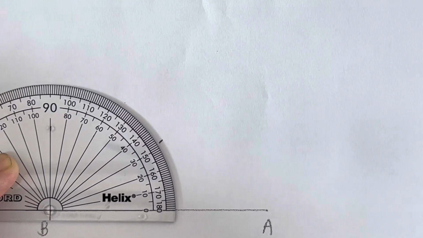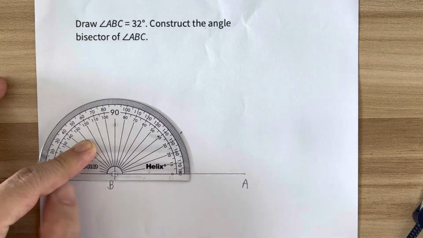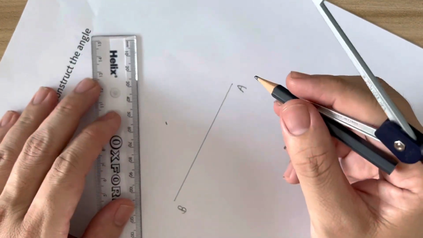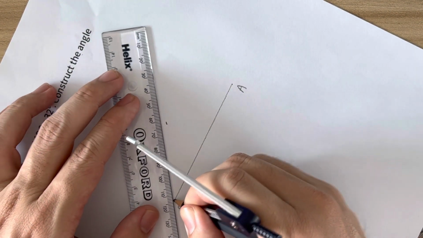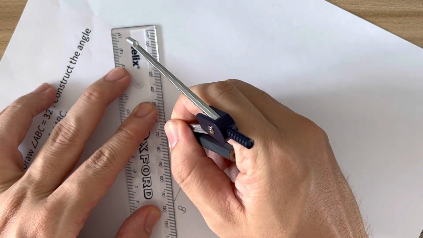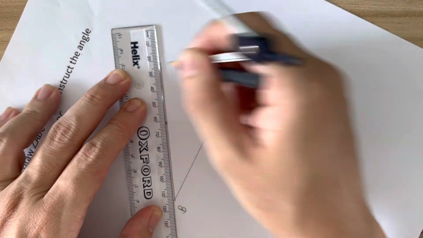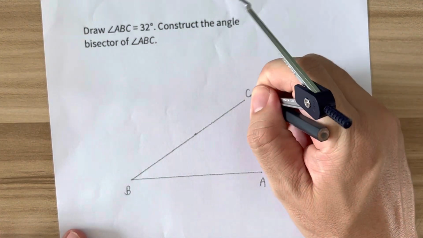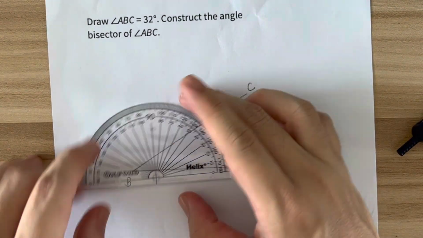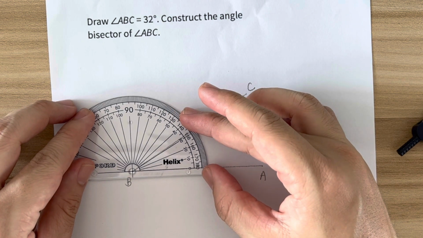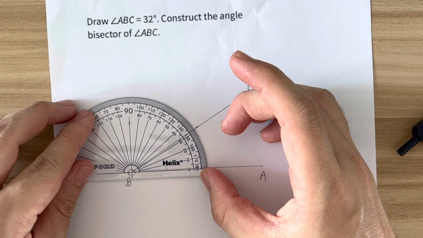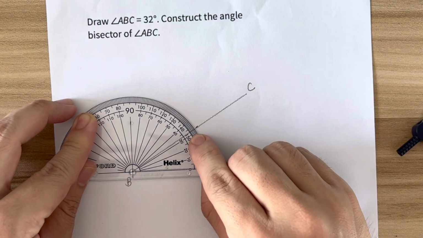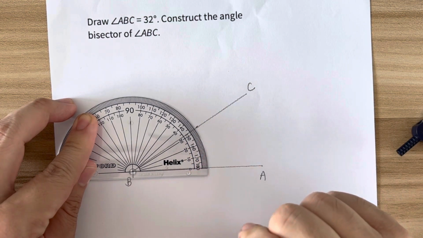Okay, for those there, 32, and after which I am going to draw such that this will be my angle ABC of 32 degrees. 1, 2. Yep.